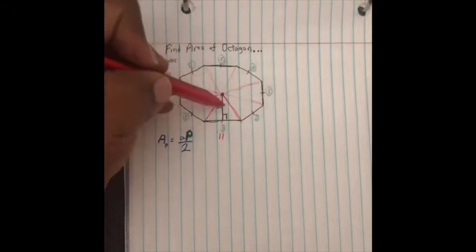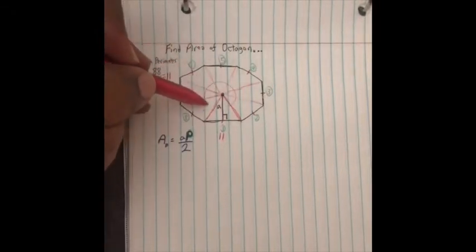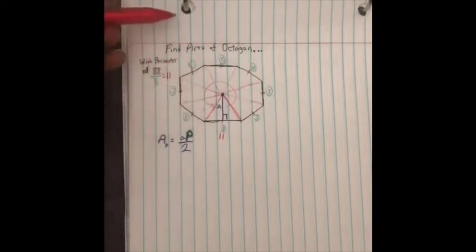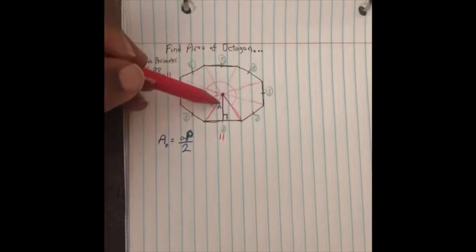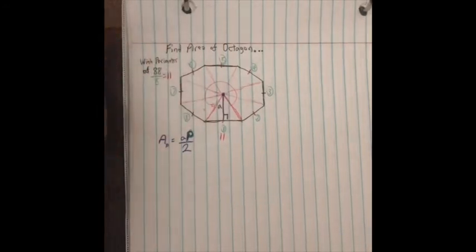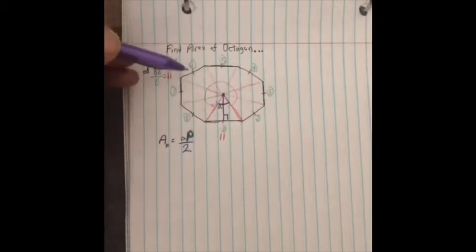If you look at the center area, you can literally draw a circle in the center. Now the question is, if I know how many degrees are in a circle, I can figure out how many degrees are going to be in this triangle's top part right there, all right?